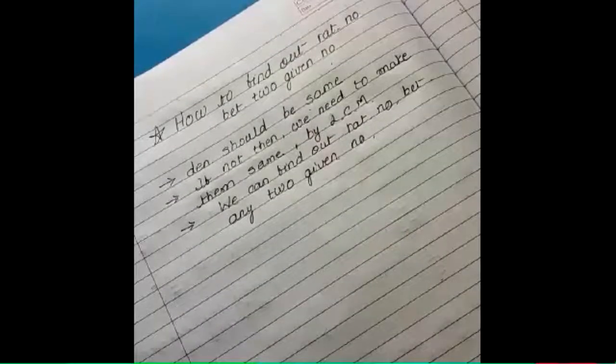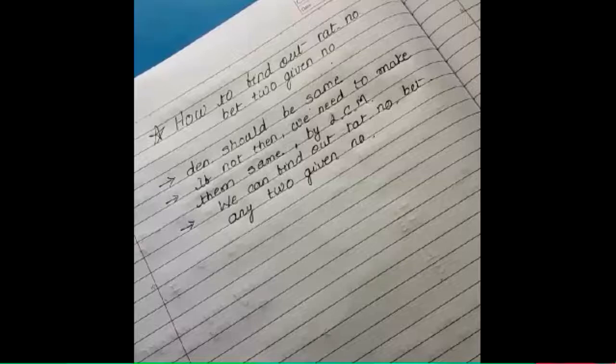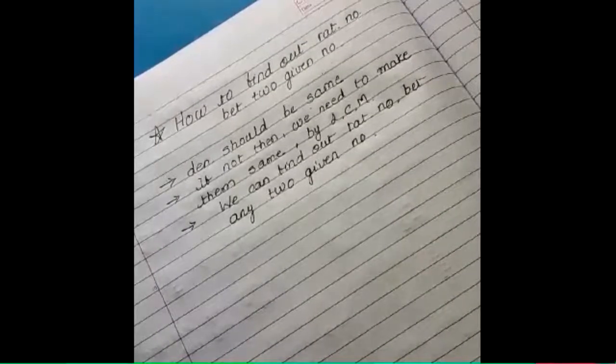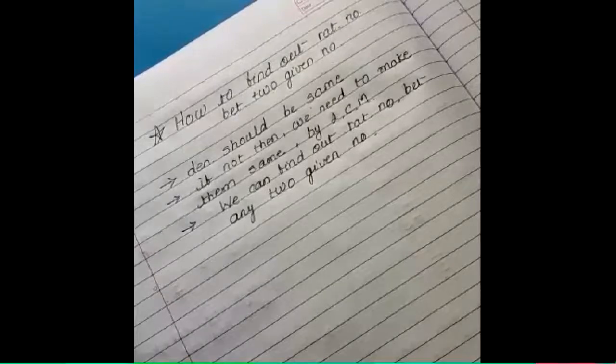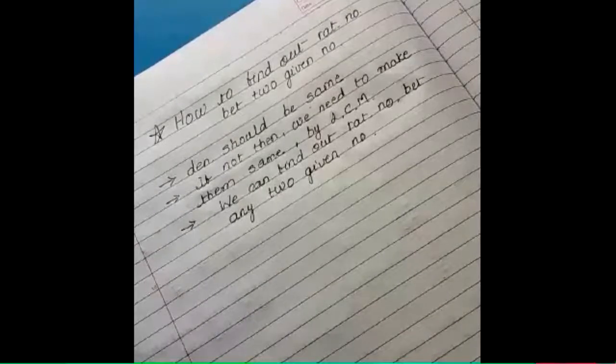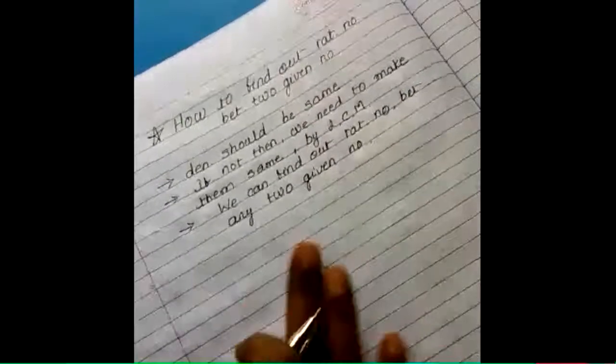Okay? So what we have seen is that the denominator should be the same for both the given numbers. If they are not the same, then we need to make them the same. But how do we do this? By finding the LCM between them, right? So with the given two numbers, we need to find out the LCM. Don't worry, we'll see the sums, so you will understand. After these numbers have the same denominator, then we can start finding out rational numbers between two given numbers. All right. So let's take one example.